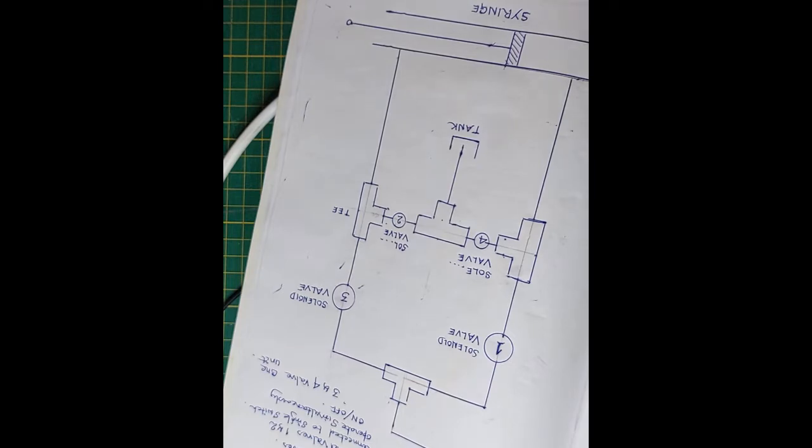So all the hoses, temperature will be at around 80 degrees centigrade, come to the control valve, from there it goes to the cylinder, and it is very close to the operator, and whenever some hose bursts, it will hurt the operator.